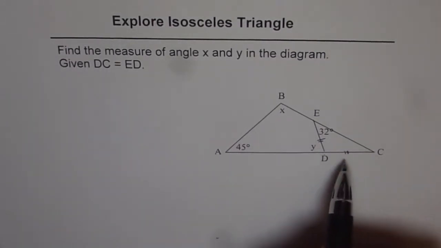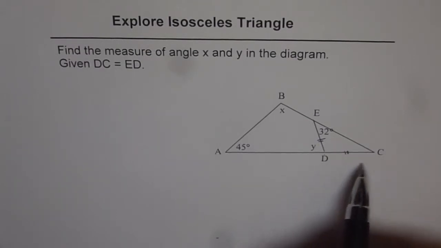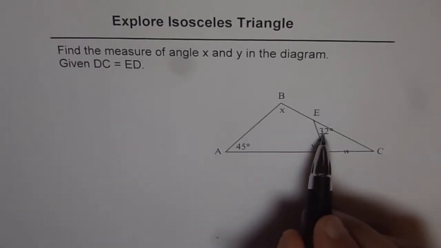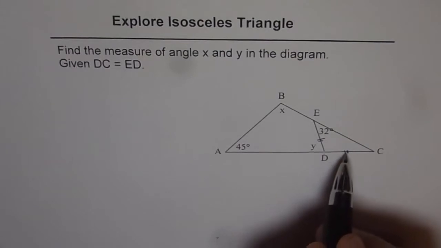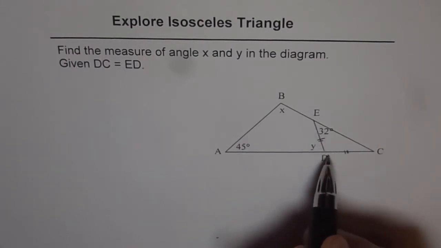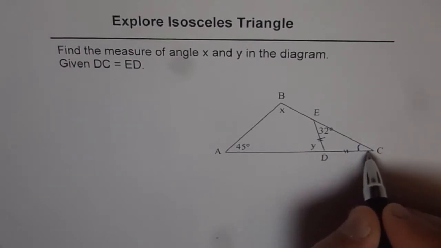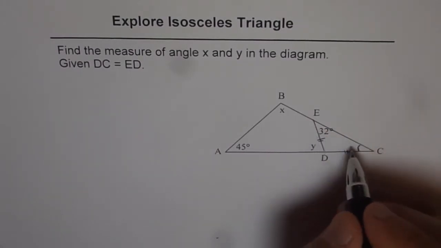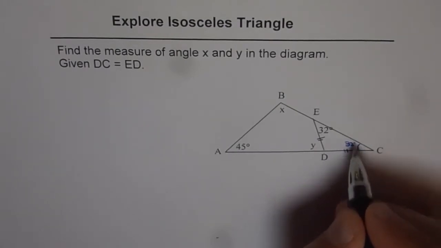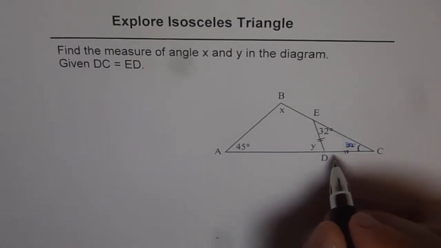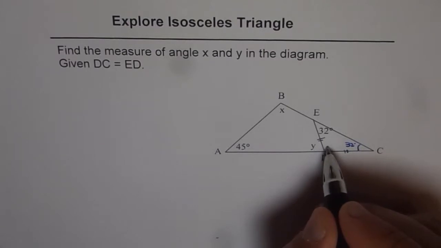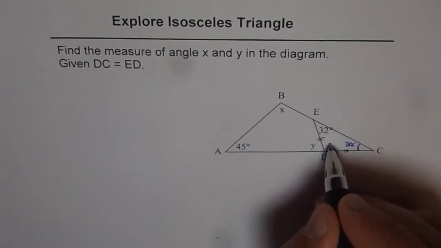Now we can start with this small triangle which is CDE. One of the angles is 32 degrees and we know ED is equal to CD, and therefore angle C should be equal to angle E, which is 32. So we have that angle as 32 degrees. Now that means this angle should be how much?